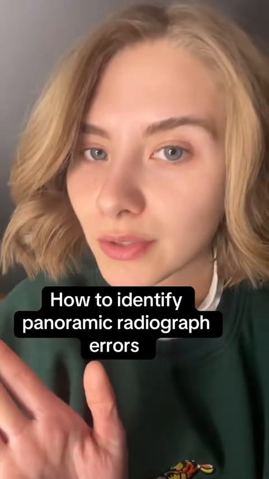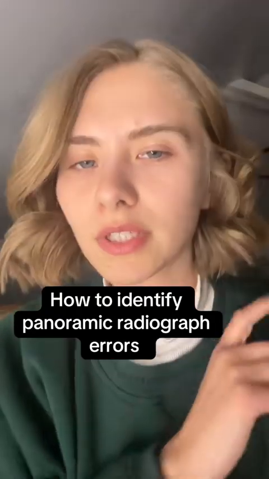I'm a dental hygiene student. I was not a dental assistant before. Let's talk about x-ray errors, specifically in the panoramic.